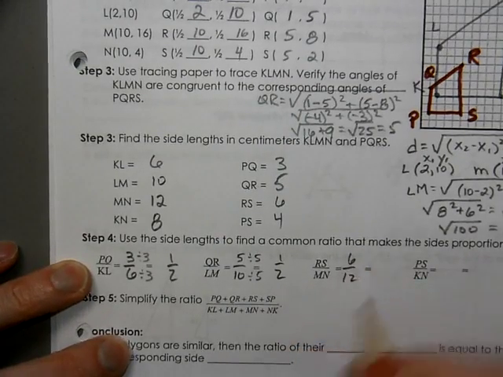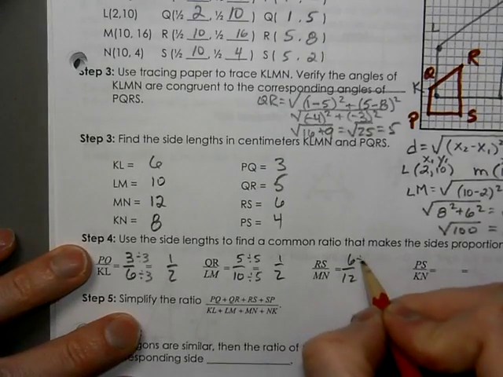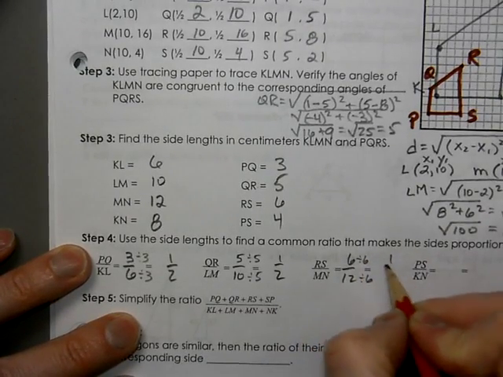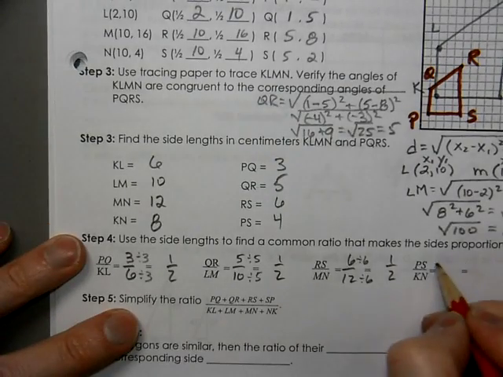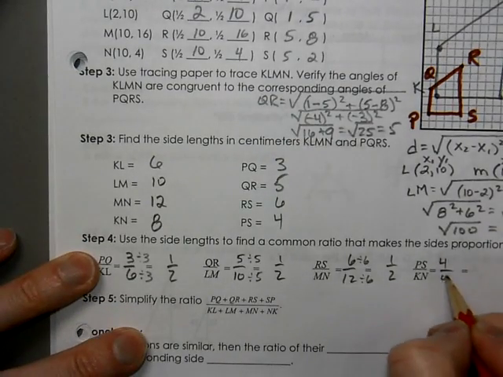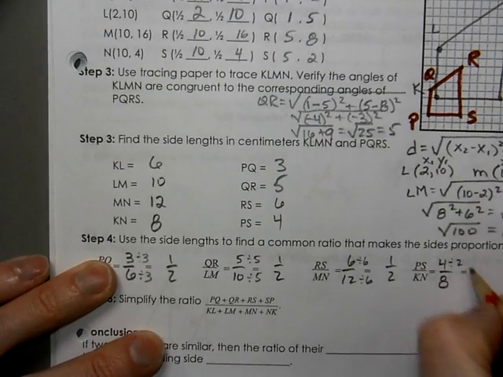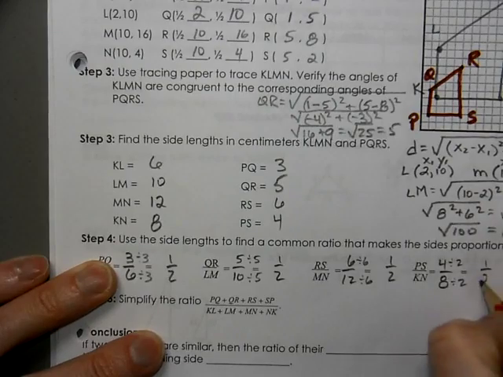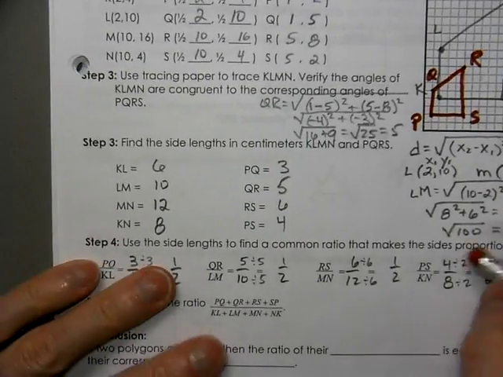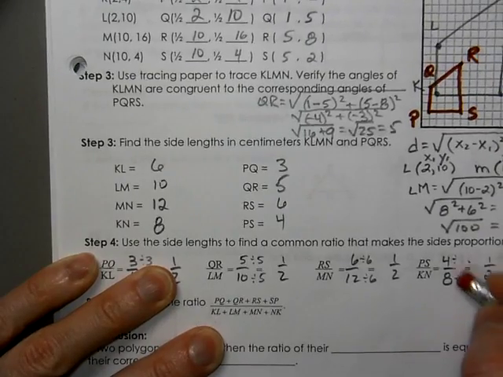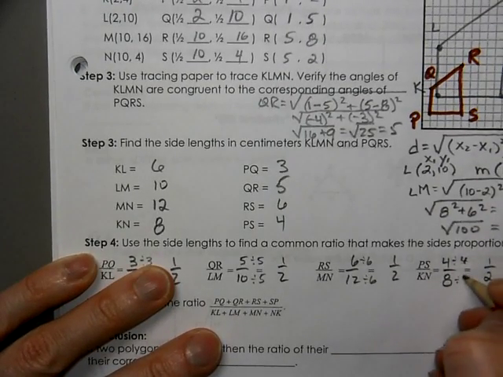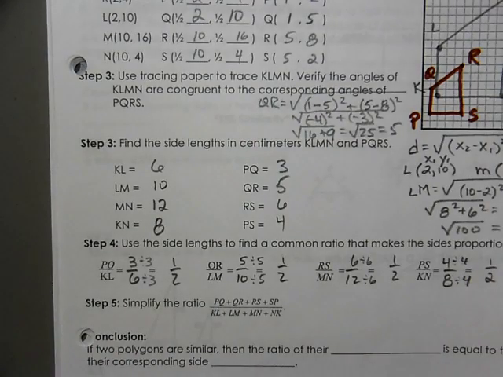SR and MN, we could divide those by 6. We get 1/2. And PS and KN, what's the largest number that goes into both of those values? So we can divide both of those by 2, and you'll see that that's 1/2. Sorry, not 2, that'd be 2/4. The largest number is actually 4. If you got 2/4, then you could divide it again by 2, and that would go down to 1/2. Nice job for noticing.